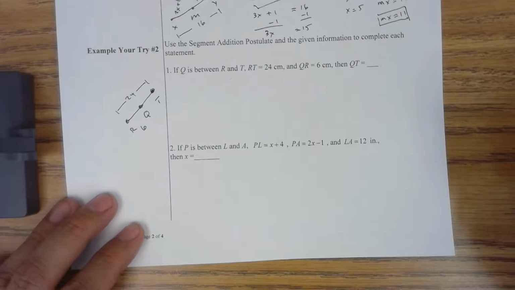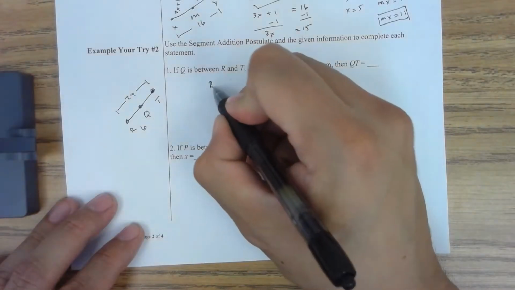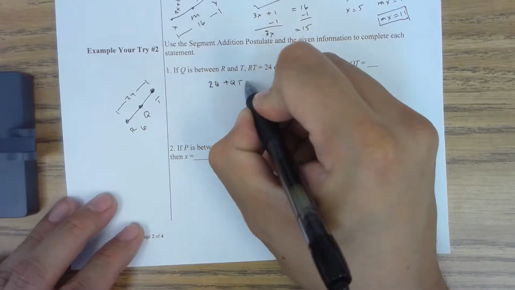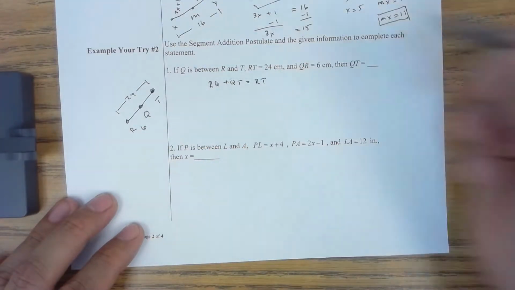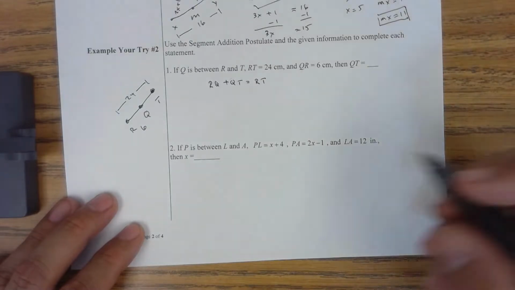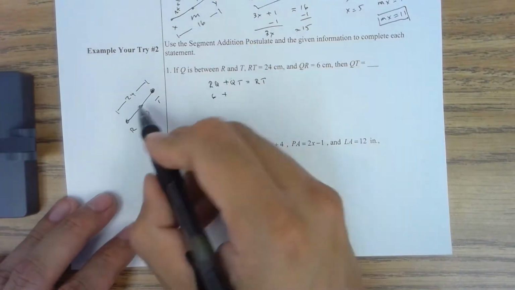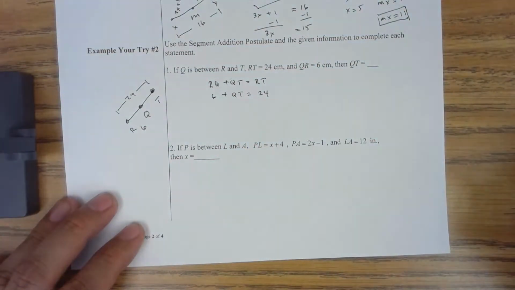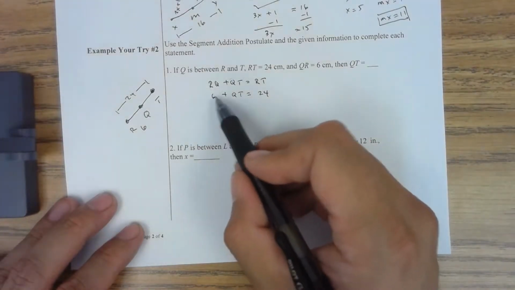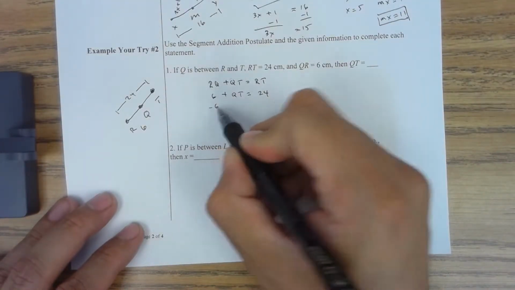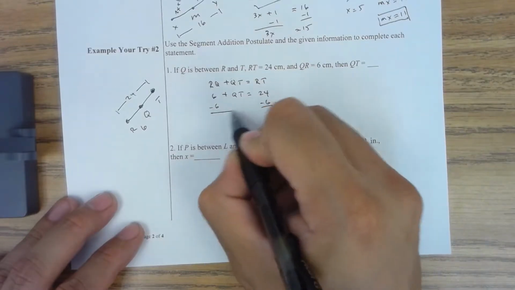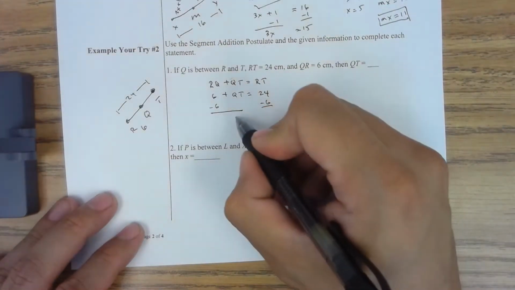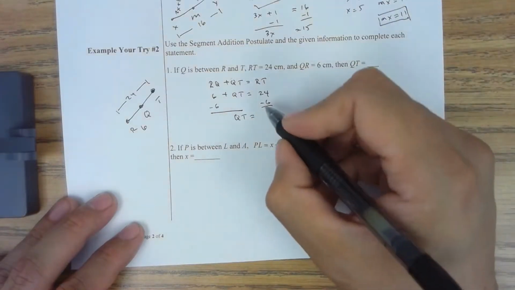Some can do this in your head correctly, but in here we want to show work. We want to prove that it's actually what the number is. So we know that RQ plus QT is equal to the whole piece, RT. So substitute in 6, QT we don't know what it is, but we know that RT is 24. So a little bit of algebra, we need to get rid of the 6 here. The opposite of that is -6. We need to do it to both sides here. So -6 to both sides. So now QT is equal to 18.